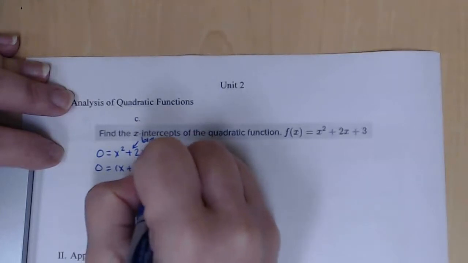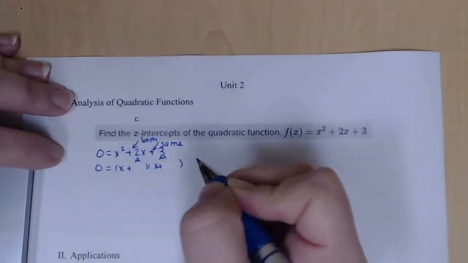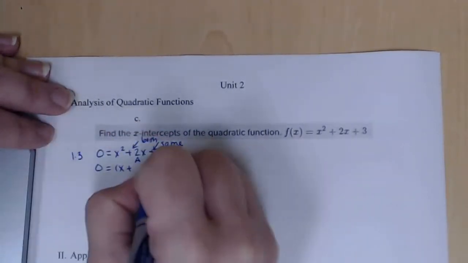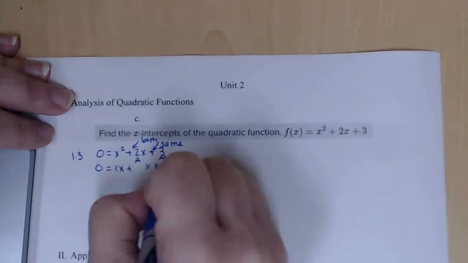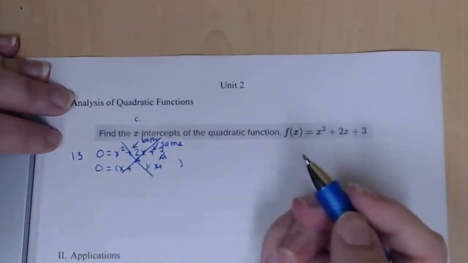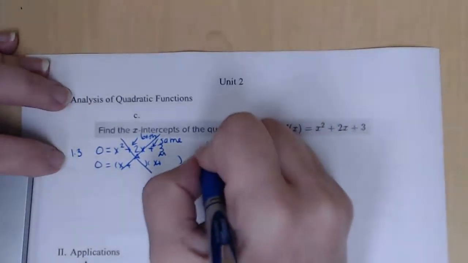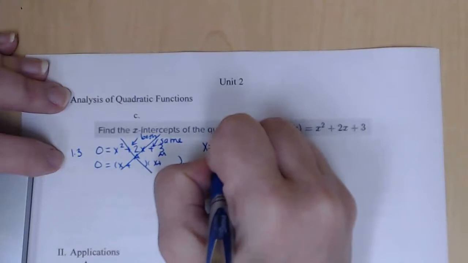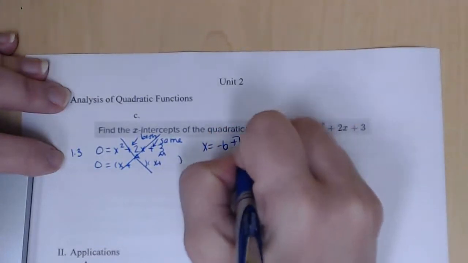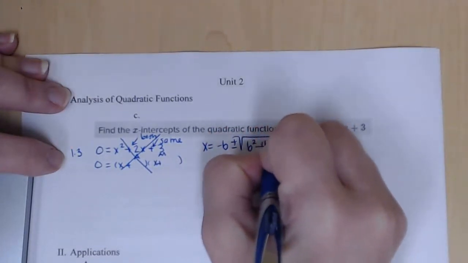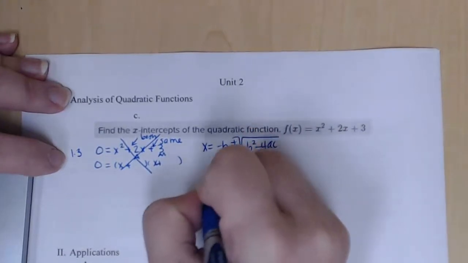And then I think, what will multiply to give me 3 and add to give me 2? Well, only 1 times 3 will give me 3, but that doesn't add to give me 2. So this doesn't factor. I wish it would have. You could see from that previous example, it goes pretty quickly. So again, I'm going to have to do my quadratic formula: -b plus or minus the square root of b squared minus 4ac all over 2a.